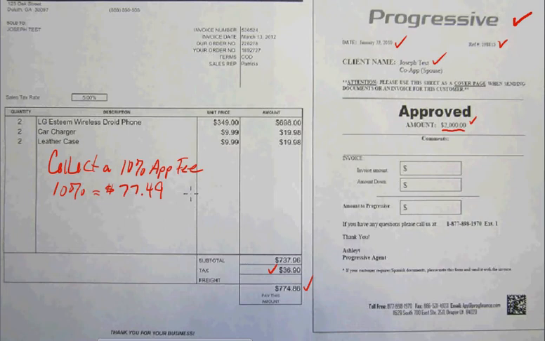Now, one important note to make is that this is not a down payment. So we'll write that down. Not a down payment. Okay. So once we've collected the 10% application fee, then we want to take the total amount of the invoice, the amount that's being financed, and we want to write that in the bottom box of the approval form.